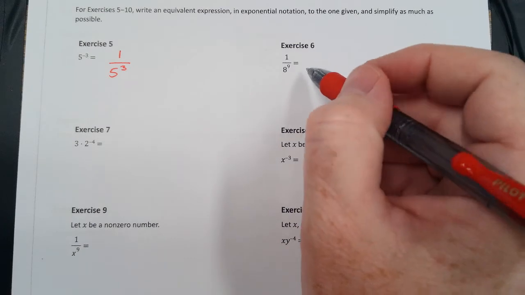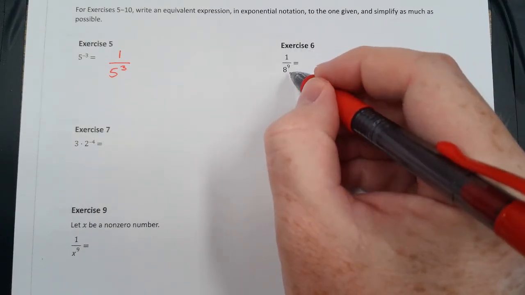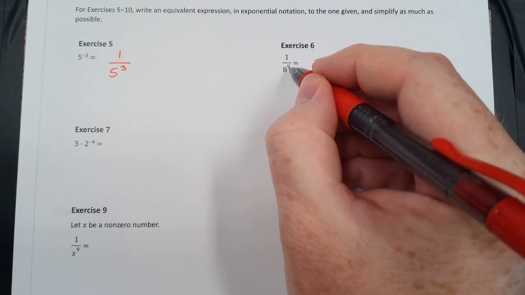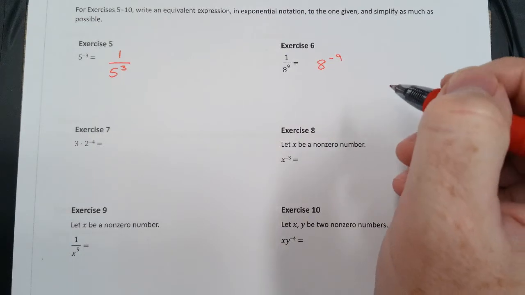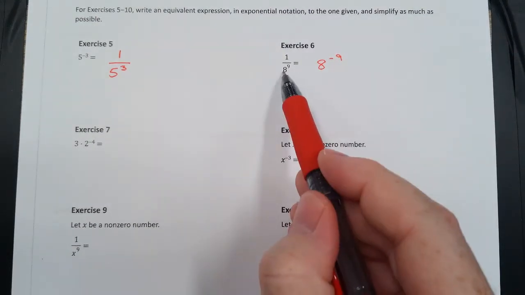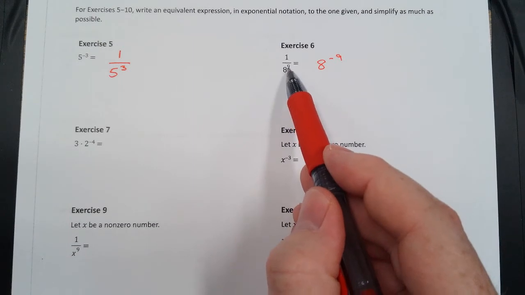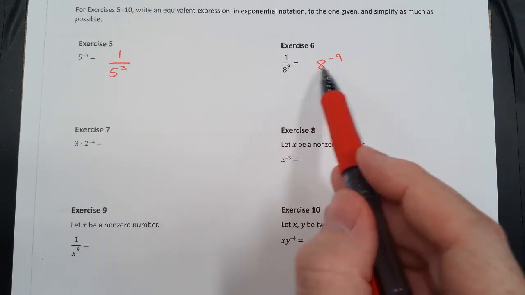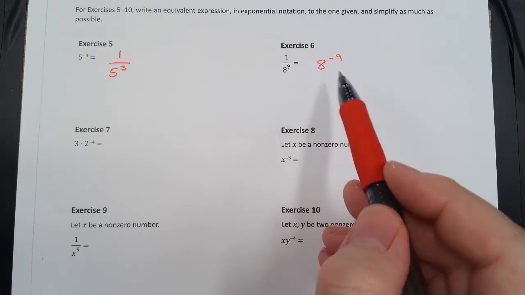Now, exercise 6, you have to work backwards a little bit. 1 over 8 to the 9th. Well, another way to write this is 8 to the negative 9. Because 8 to the 9th is in the denominator, which means the reciprocal is 8 to the negative 9 in the numerator by itself.